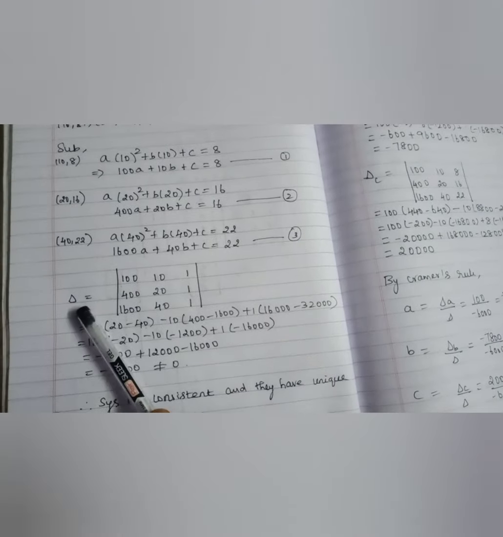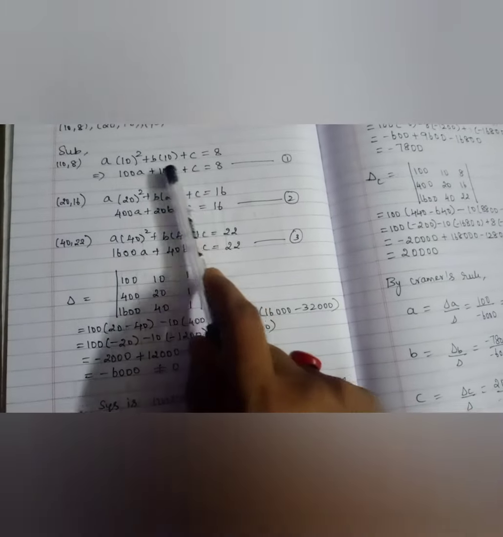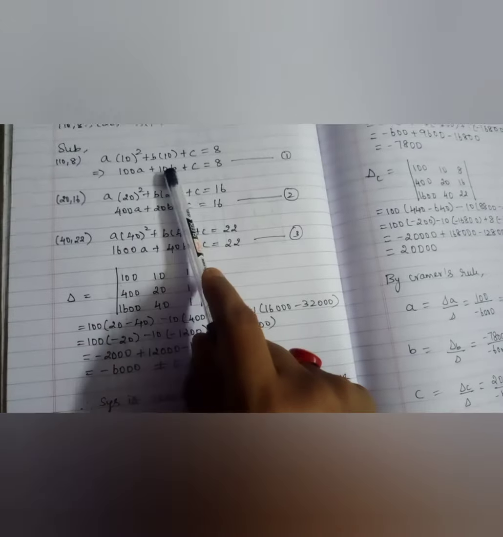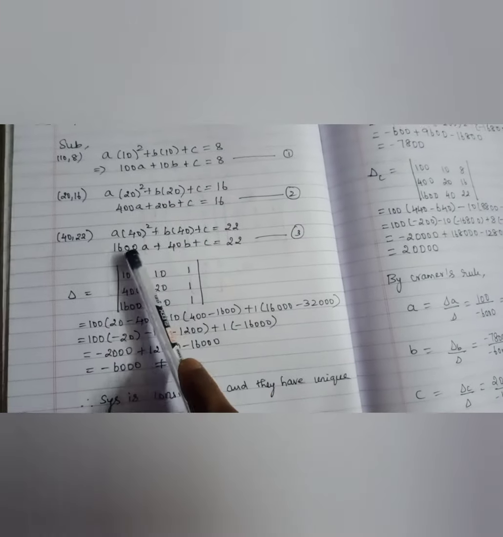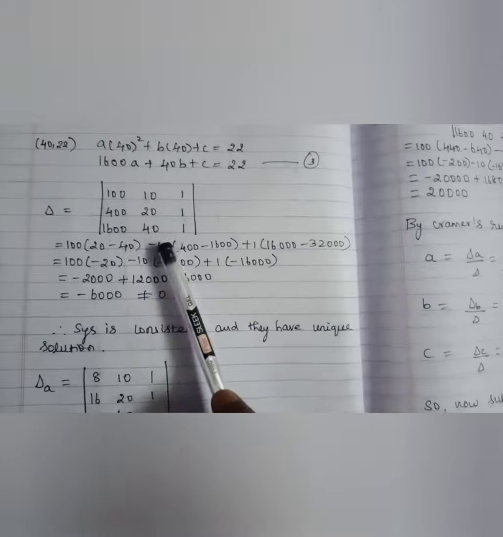So I will write the del now. Del is nothing but writing the coefficients of all the 3 equations. That is 100, 10, 1; 400, 20, 1; 900, 30, 1. Now we will find the determinant value.